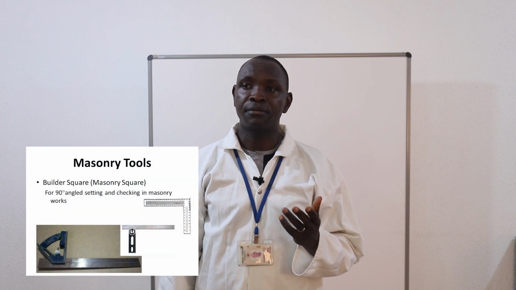To start with, one of the key masonry tools is the builder square, otherwise called the masonry square. It's all the same, but it's used for 90 degrees angle setting and checking in masonry works.